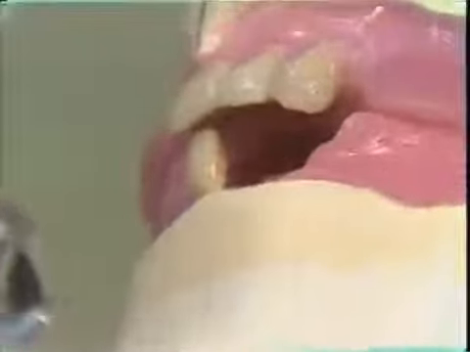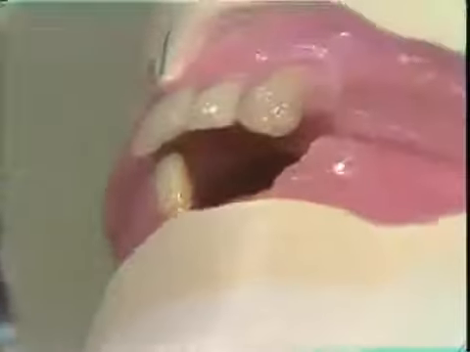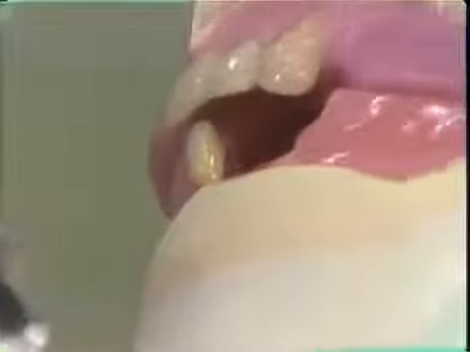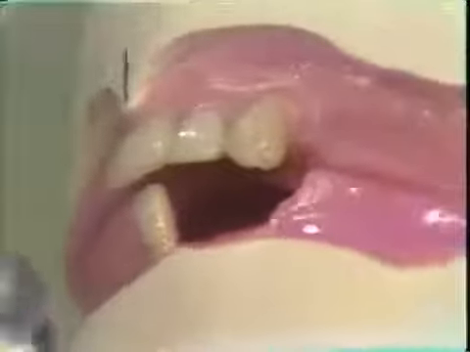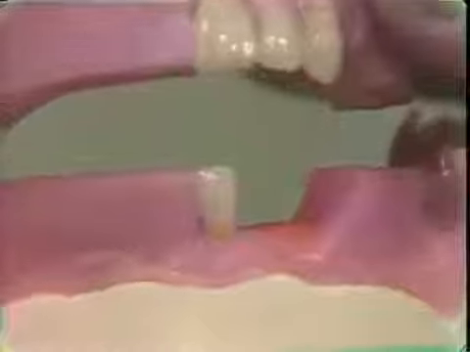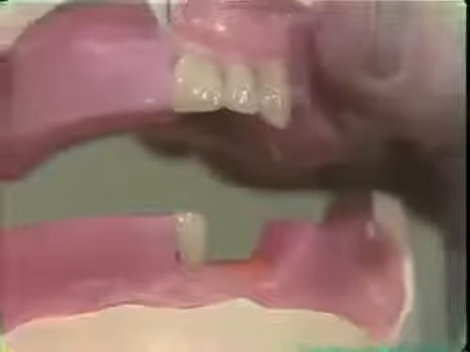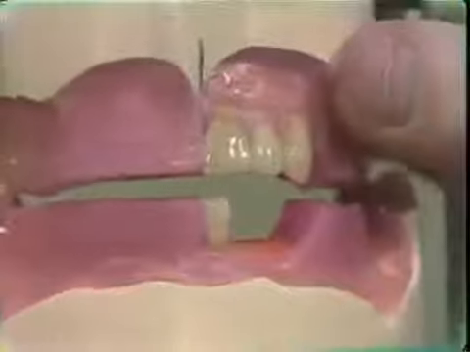wax bite rim. In this technique procedure, we're striving for a vertical overlap of 1 millimeter and a horizontal overlap of 2 millimeters. Horizontal overlap is defined as the antero-posterior relationship of the incisal edges. Vertical overlap is the superior-inferior relationship of the incisal edges.